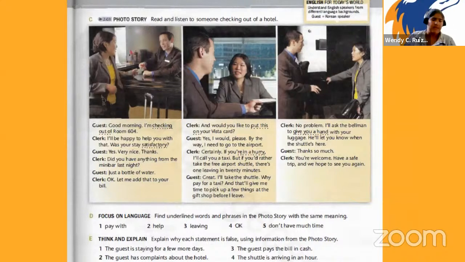The guest has complaints about this hotel? No. Why? Because she said, when Claire asked if that was okay, she says, very nice, thanks. Everything was fine, so she didn't have any complaint about the hotel.